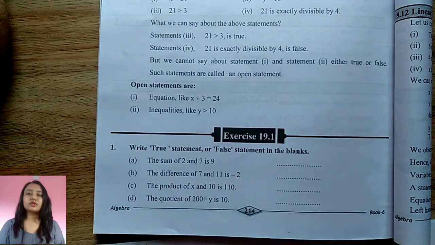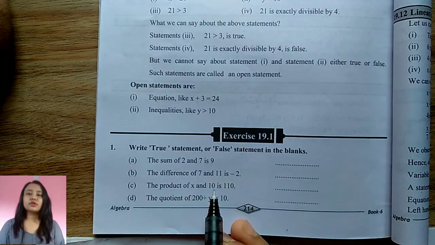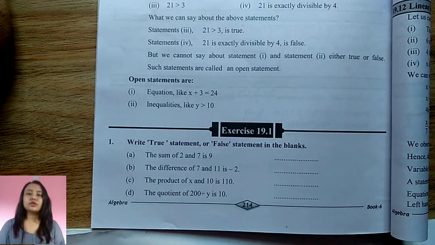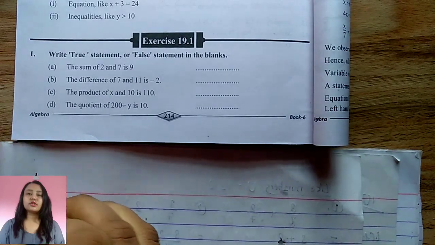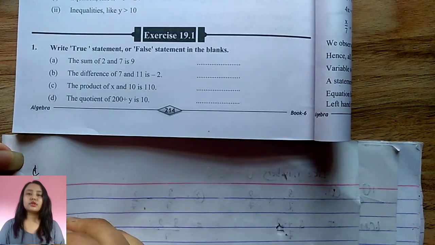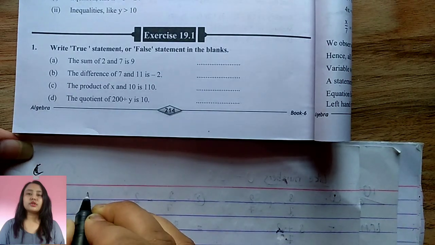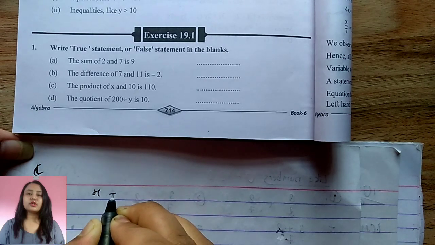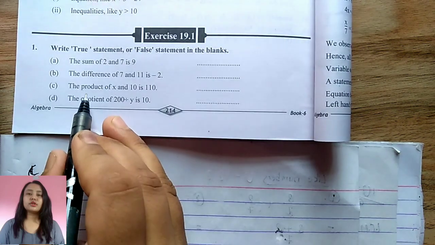Similarly, let's take the example of question number C. The product of x and 10 is 110. What does that mean now? Let me give you the example. In question number C, it's asking about the product of x and 10. 10 is given, and in between it is saying the product.